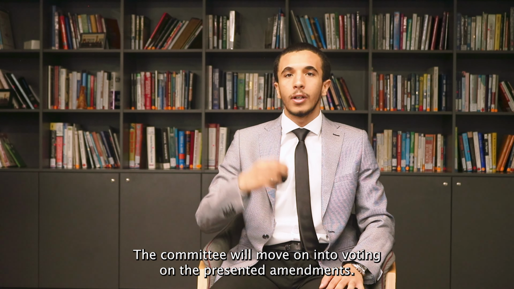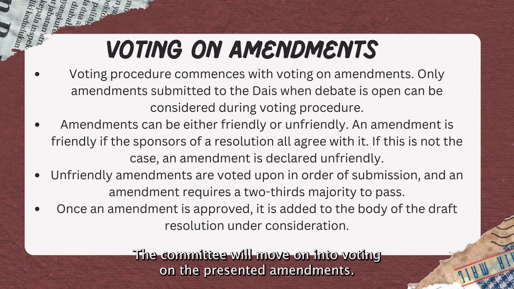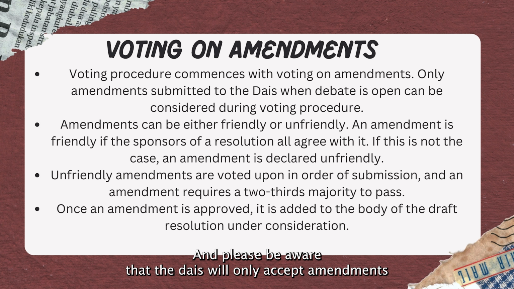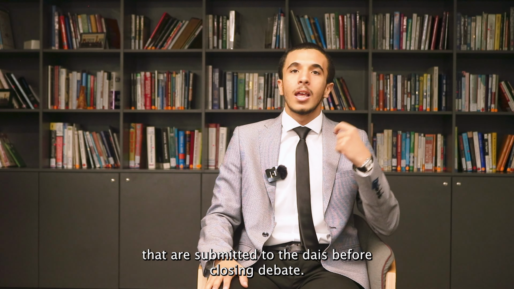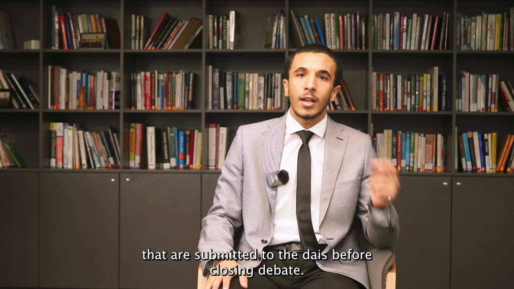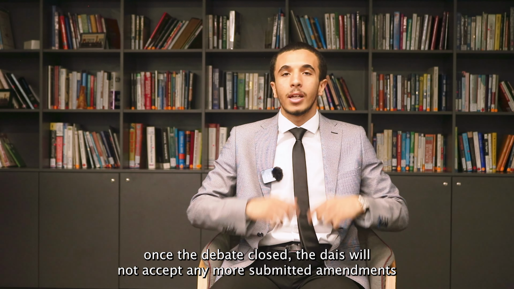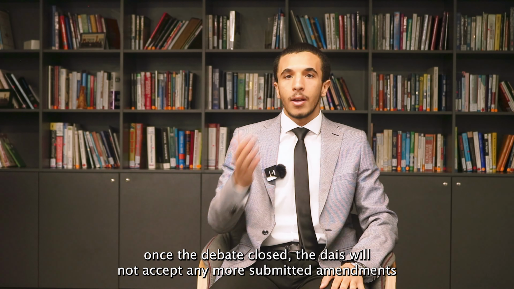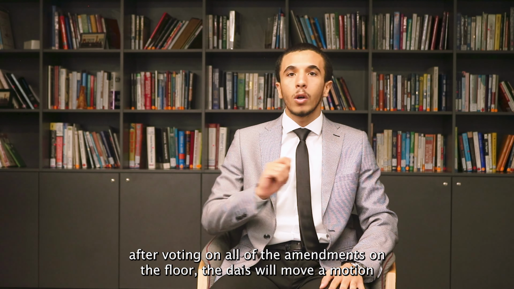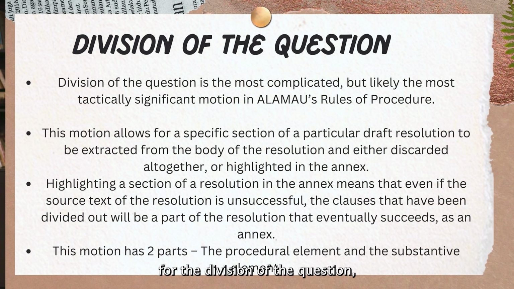Next, the committee will move on into voting on the presented amendments, and please be aware that the dais will only accept amendments that are submitted to the dais before closing debate. Once the debate is closed, the dais will not accept any more submitted amendments. After voting on all the amendments on the floor, the dais will move a motion for the division of the question.